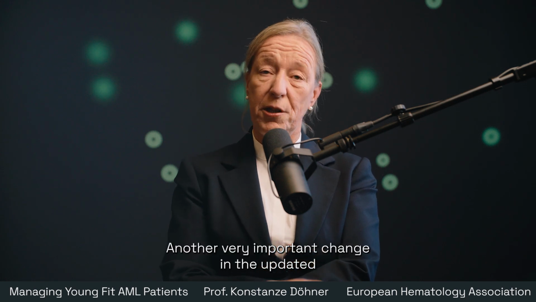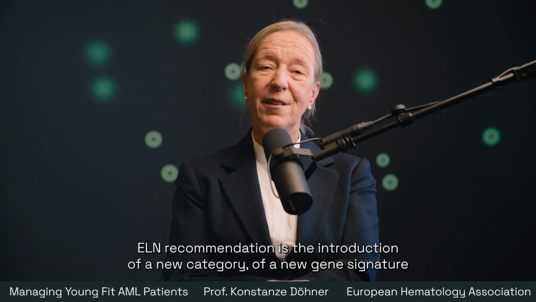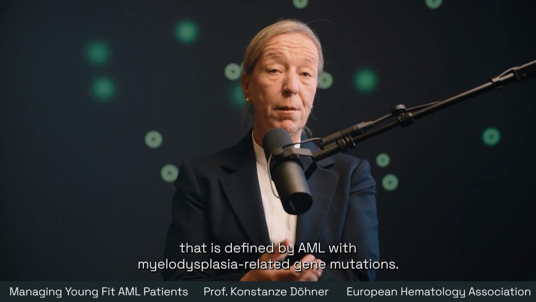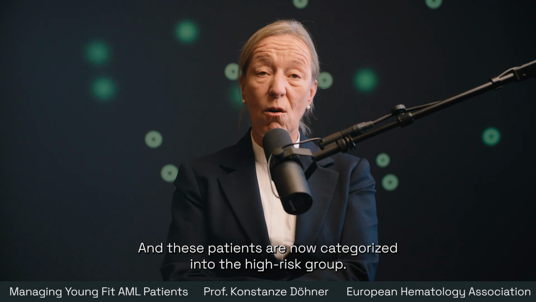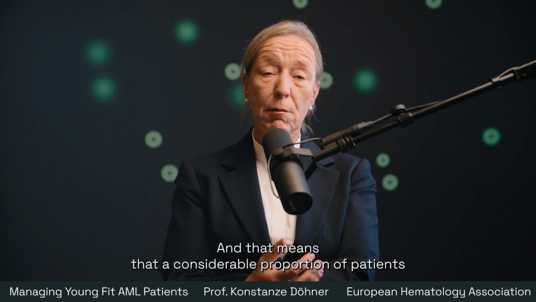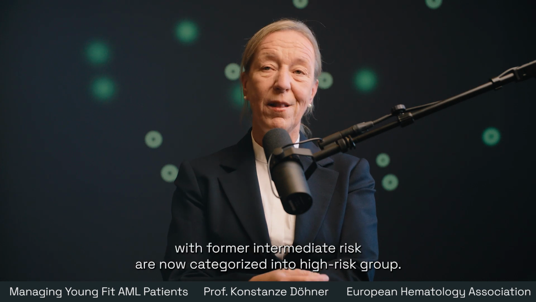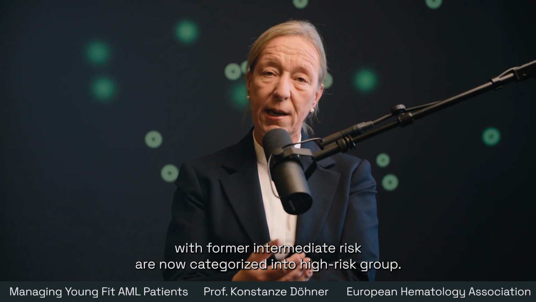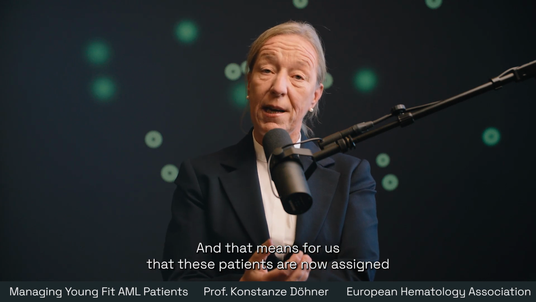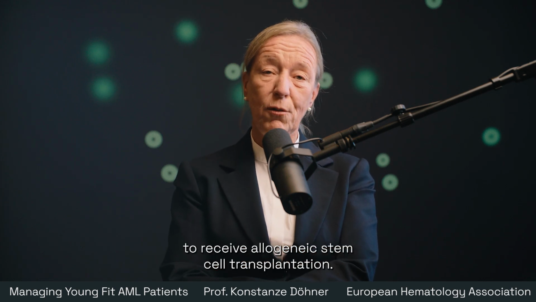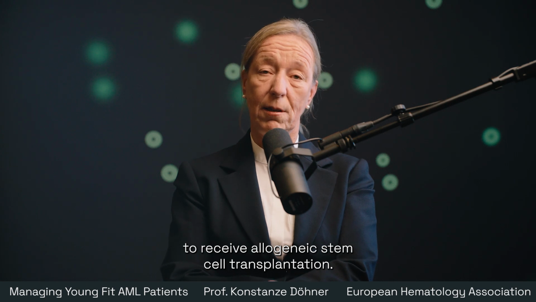Another very important change in the updated ELN recommendation is the introduction of a new category of a new gene signature that is defined by AML with myelodysplasia-related gene mutations. And these patients are now categorized into the high-risk group. That means that a considerable proportion of patients with former intermediate risk are now categorized into the high-risk group. And that means for us that these patients are now assigned to receive allogeneic stem cell transplantation.